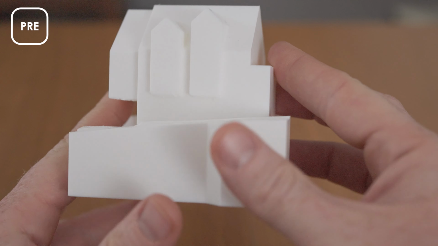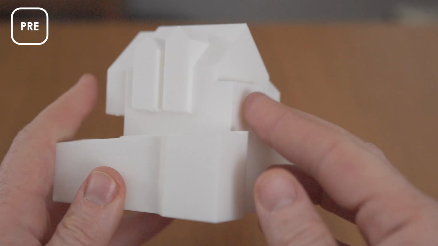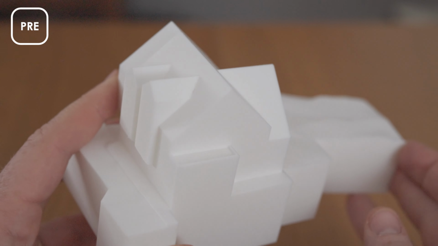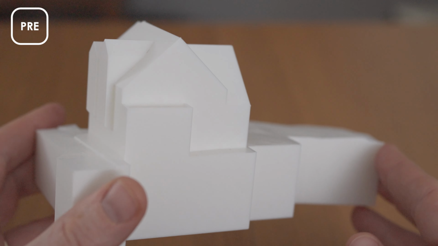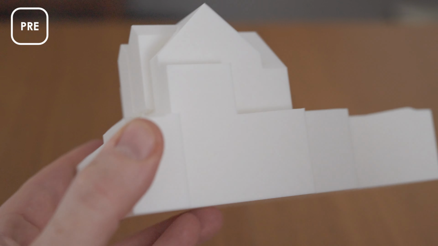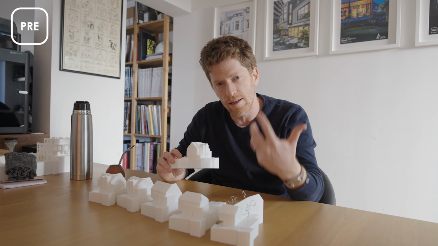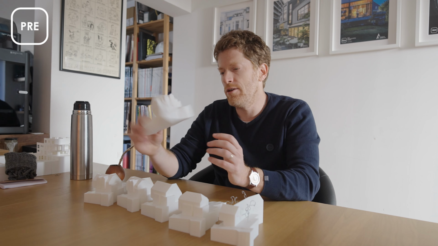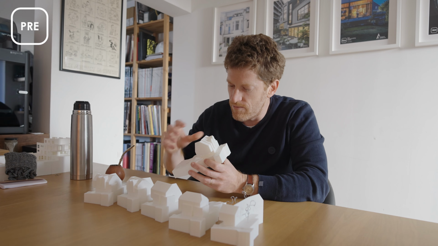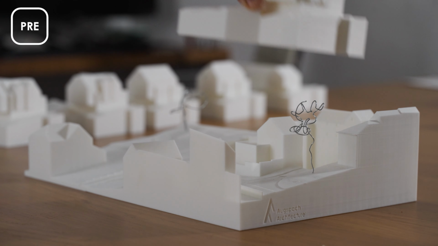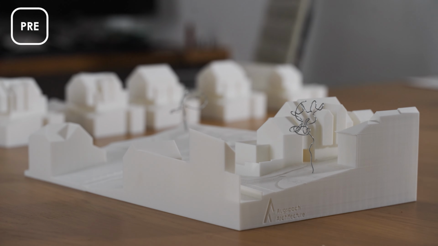I like these vertical elements because I want to frame that entrance to my building, and I think it adds some dynamism. But again, I think it's a bit sloppy still as a solution, and I think I could do better.